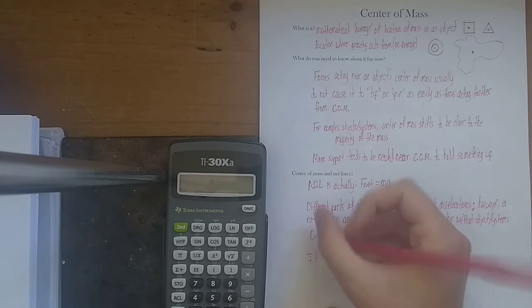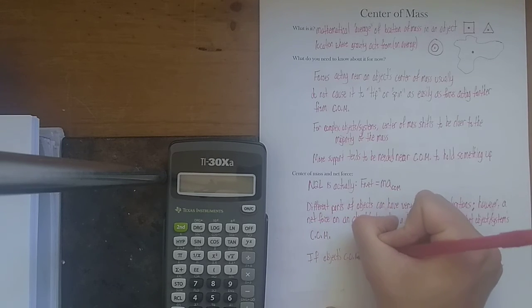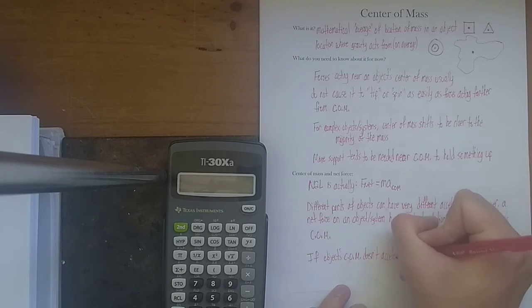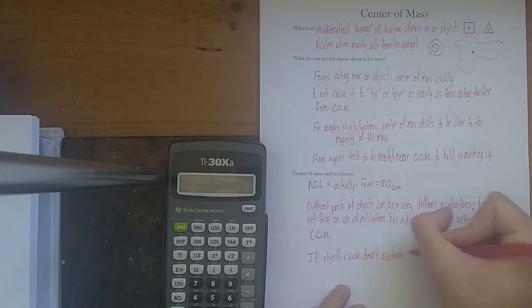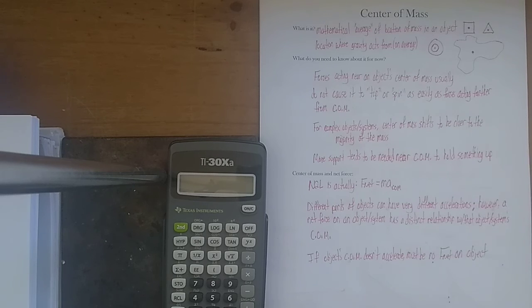So, two corollaries to that. If the object's center of mass is not accelerating, if it doesn't accelerate, then there must be no net force on the object. So in other words, if I stand up and I flap my arms about and kick my legs, but if my center of mass doesn't accelerate from that spot, the net force on me should still be 0. My arms and legs can accelerate, but unless my center of mass accelerates, there's no net force on me.